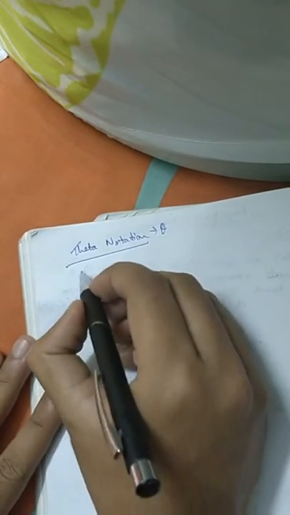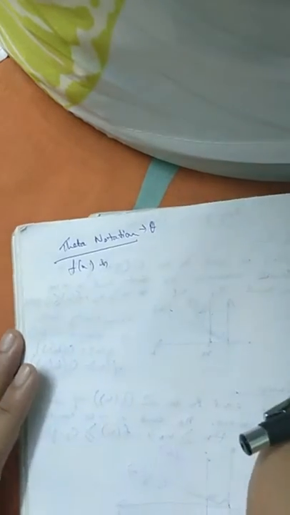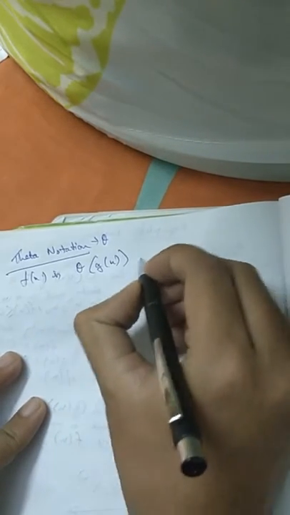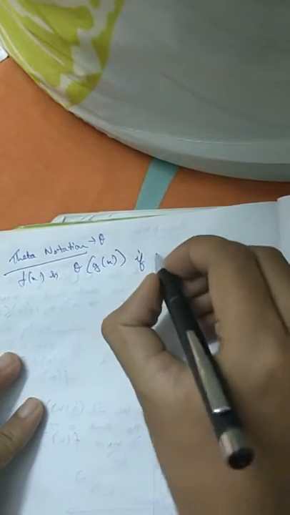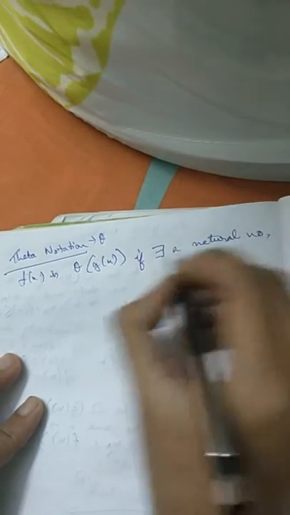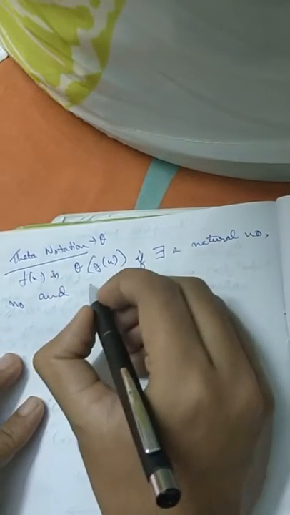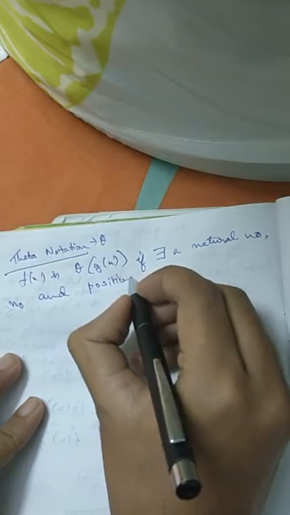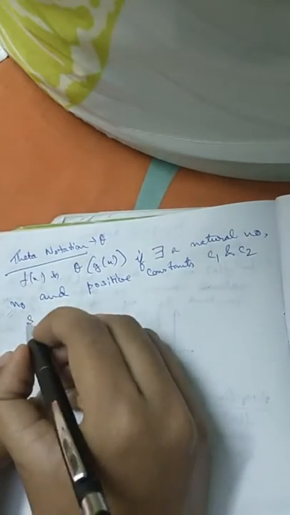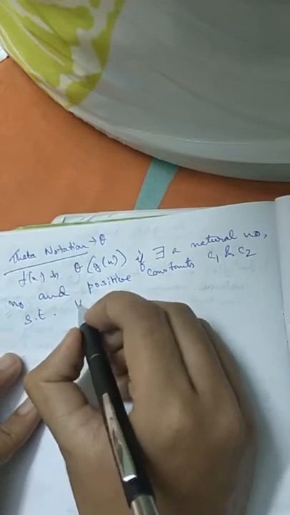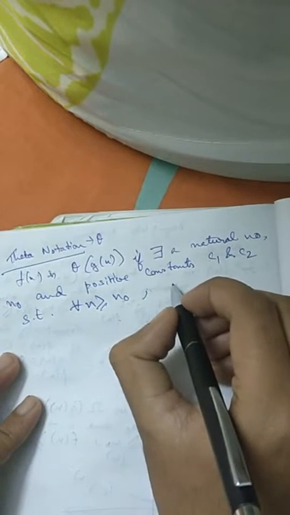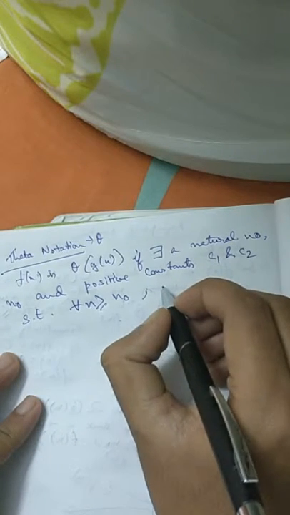So f(n) is theta of g(n) if there exists a natural number n naught and positive constants c1 and c2 such that for all n greater than or equal to n naught, we have f(n) bounded from below and above.